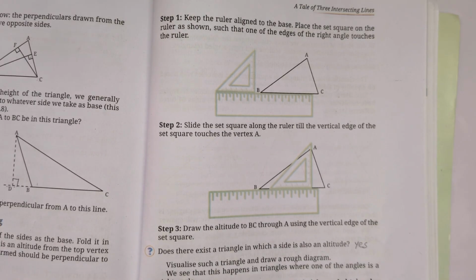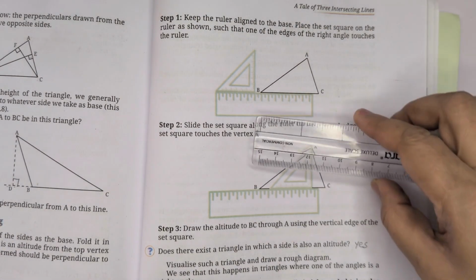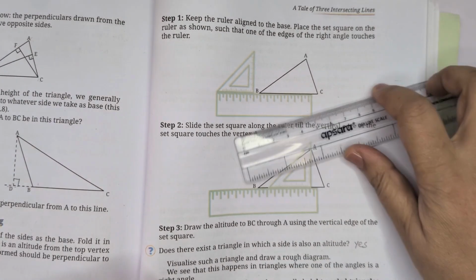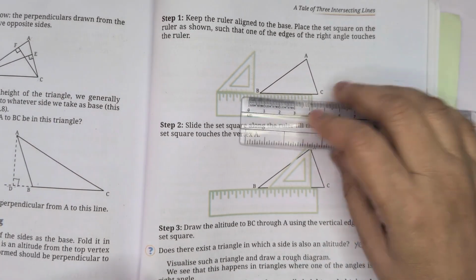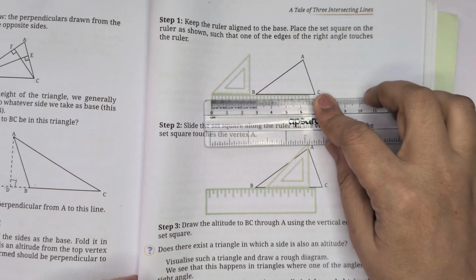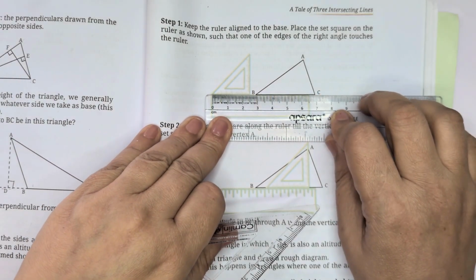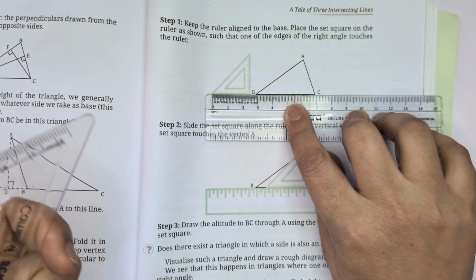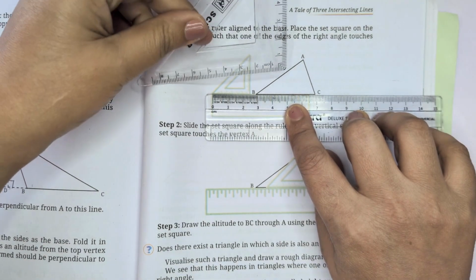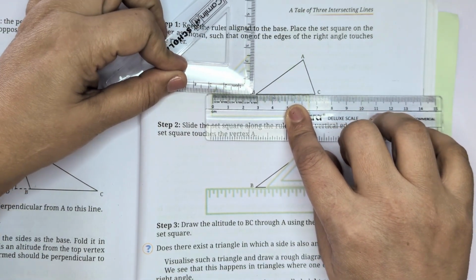Construction of altitude by using scale and set square. For that, take any one side of the triangle. Now here in triangle ABC, take this side and keep the scale there, same as in the picture, along the baseline. On top of that you have to keep the set square in 90-degree position.